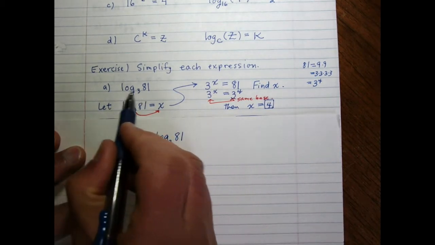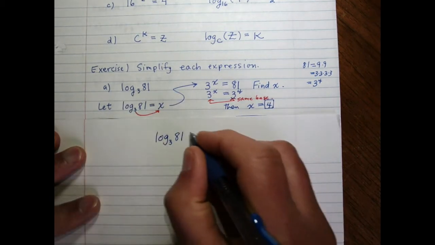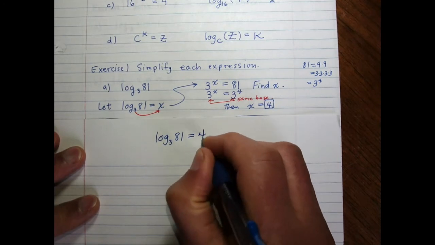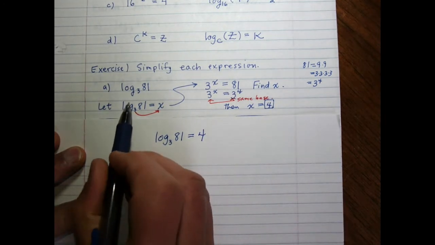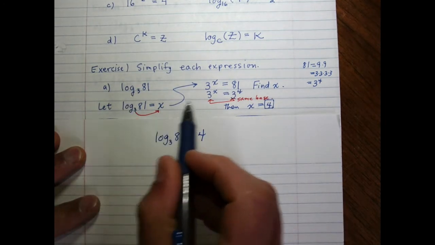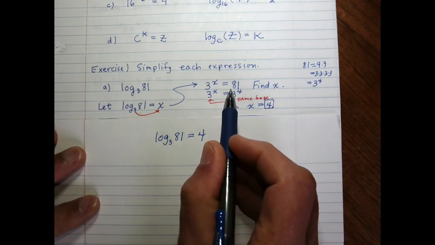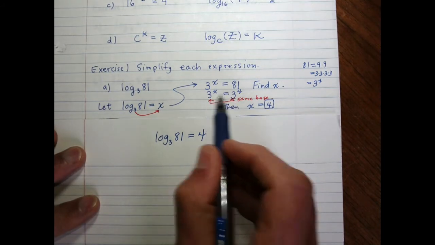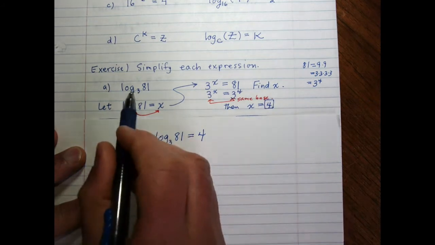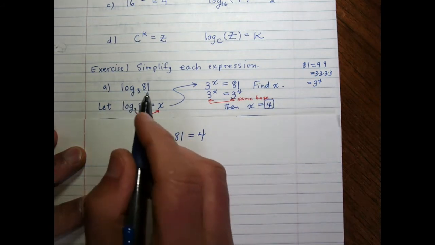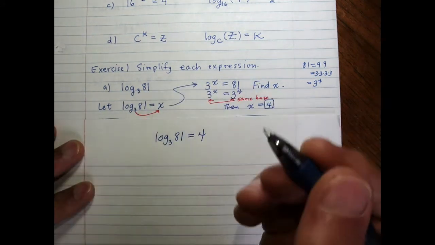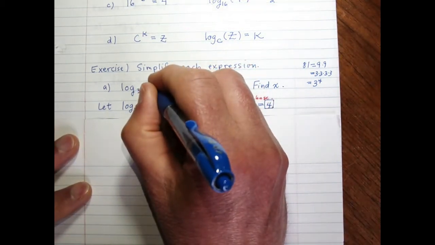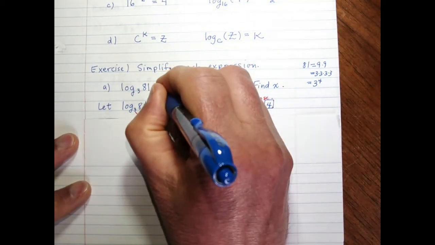That's what we were trying to simplify in the first place. That's equal to 4. That's what we found out. We set it equal to x. We rewrote as an exponential. We were able to figure out what x is, which is equal to our original expression. So that was equal to 4.